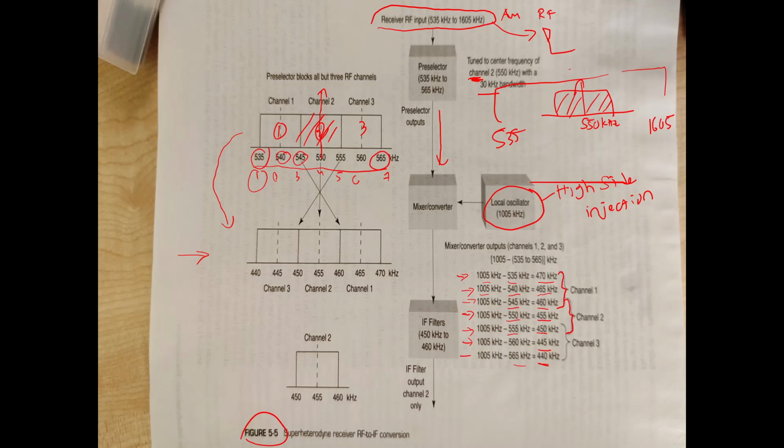And what happened actually? If you see from here, when we down convert, it looks like the channel has been swapped. The upper and lower channels have been swapped. You see that channel 1 is here, channel 3 is here, and channel 2 is here. So these are the intermediate frequencies.